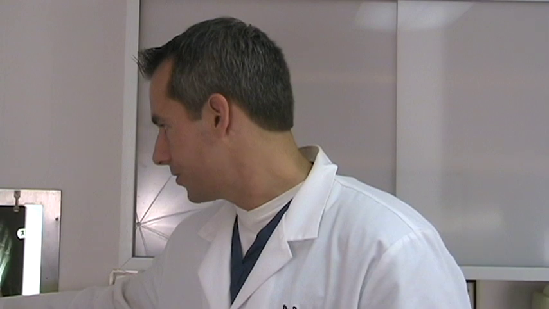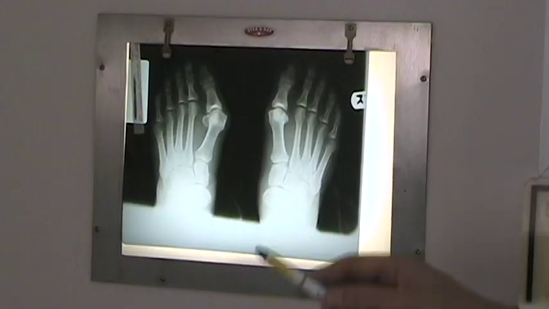Typically patients will have pain at the bump first due to pressure from shoes, and if the deformity continues, we'll wind up getting some pain inside the joint as the joint starts to wear unevenly.